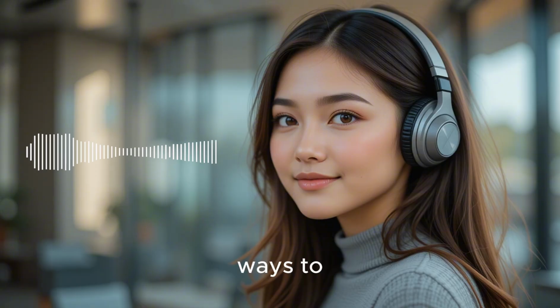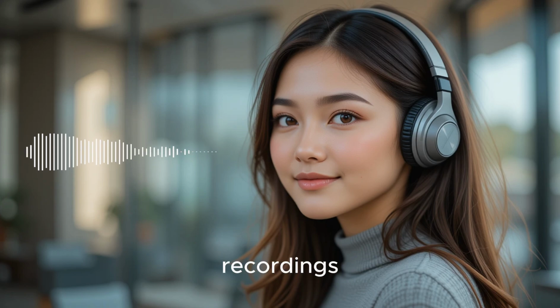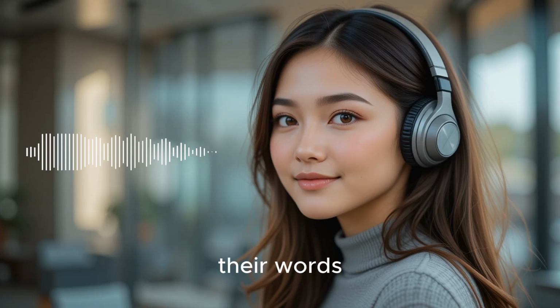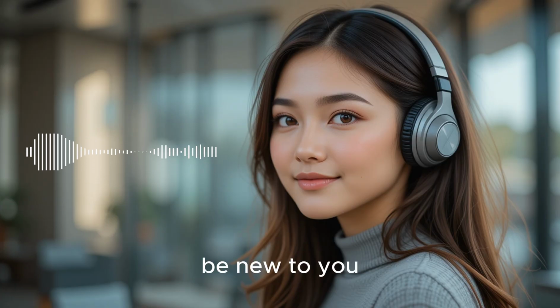Tip 1. Listen to real conversations. One of the best ways to get better at understanding native speakers is to listen to real conversations. This means listening to people speaking naturally, not just recordings of slow or scripted speech. Why? Because native speakers don't speak like textbook recordings. They speak quickly, use slang, and connect their words together in ways that might be new to you.